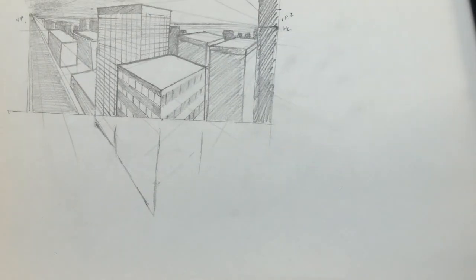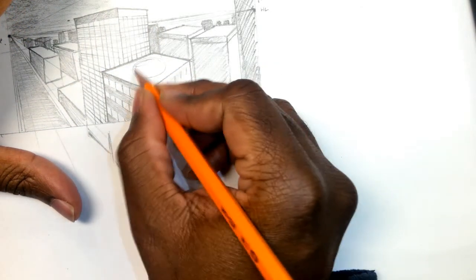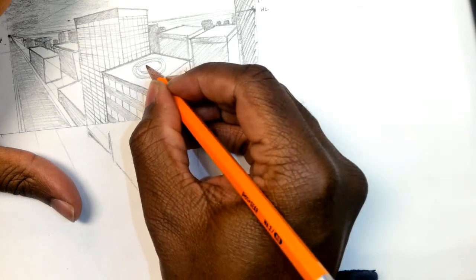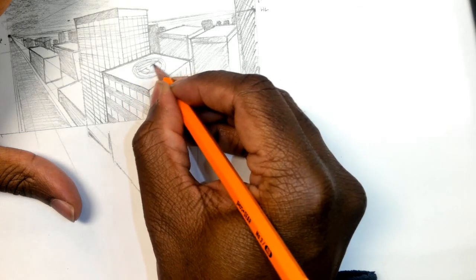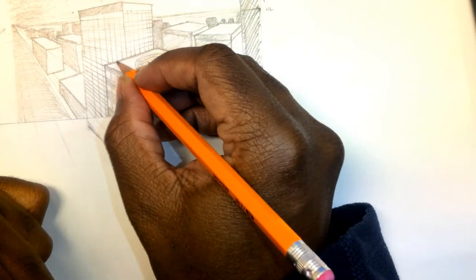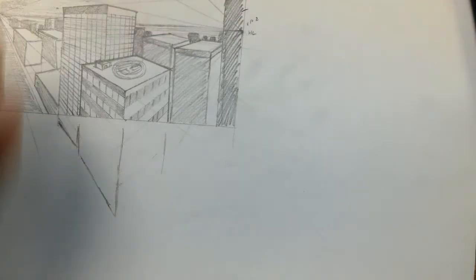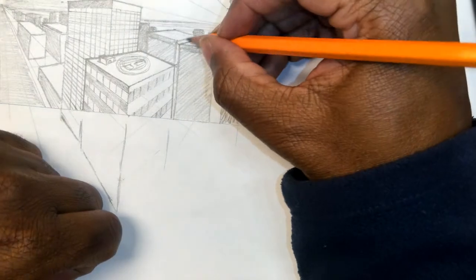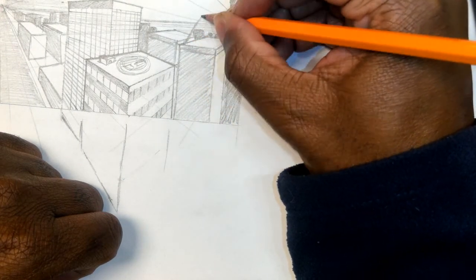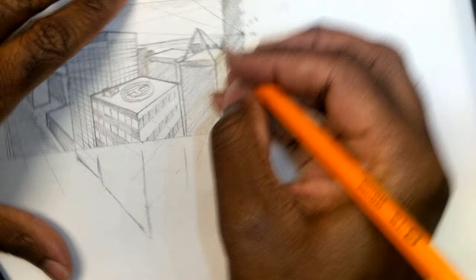There you have it, there's a city. You can add all sorts of things, like say, for example, with a little bit of ellipse here, you can get a helicopter pad, roof access, connect some lines.